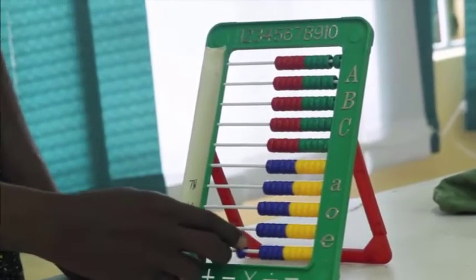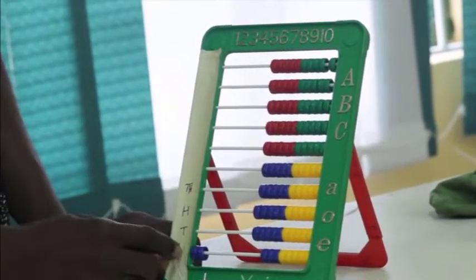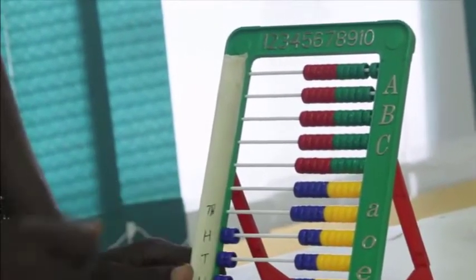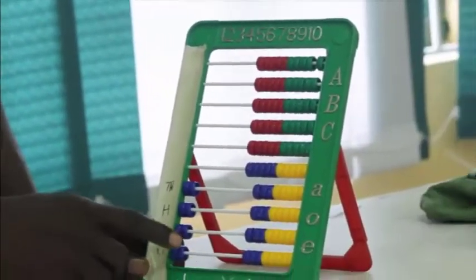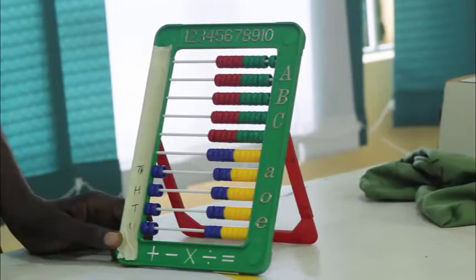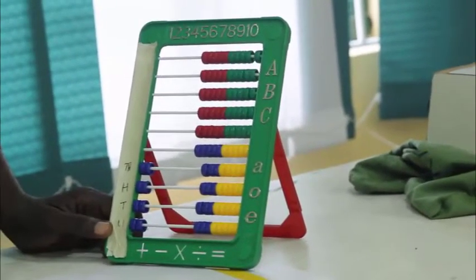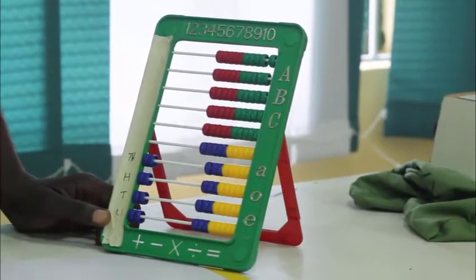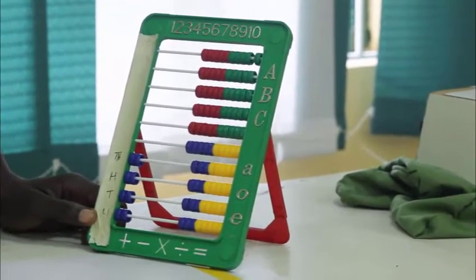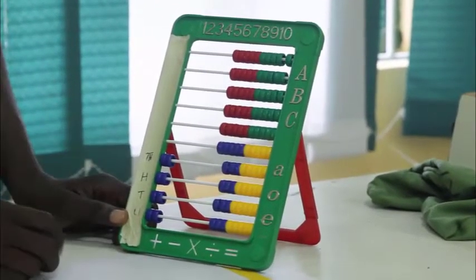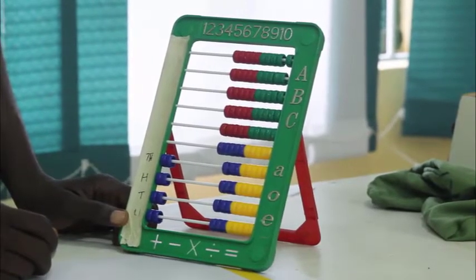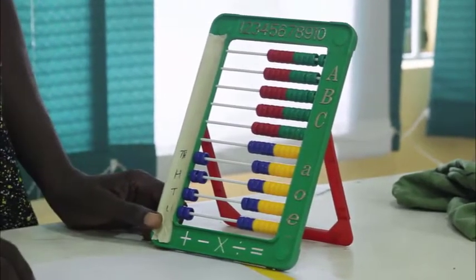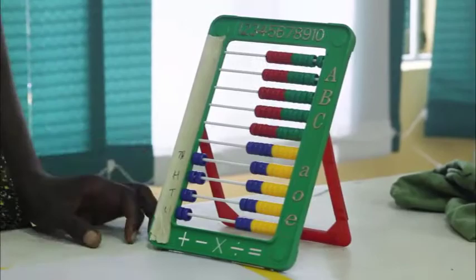For instance, if I have 2 on the unit line, 2 on the tens line, 2 on the 100 line, and 2 on the 1000 line, the value of 2 here is different from the value of 2 here. The 2 here is 2 units, whereas the 2 here is 20 because it is in tens, and the 2 here is 200. Here we have 1000, so 2000. So that is how you make use of the abacus.